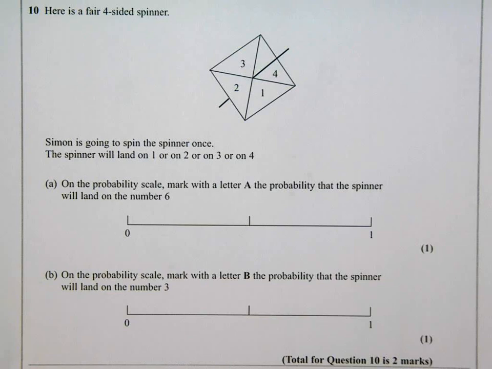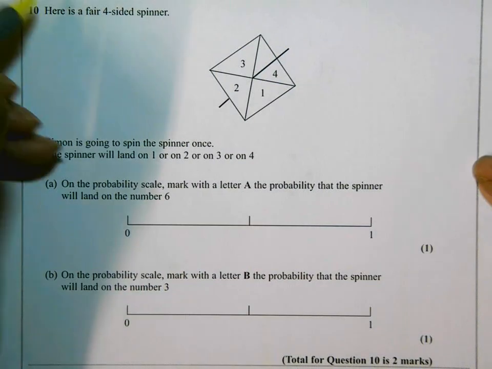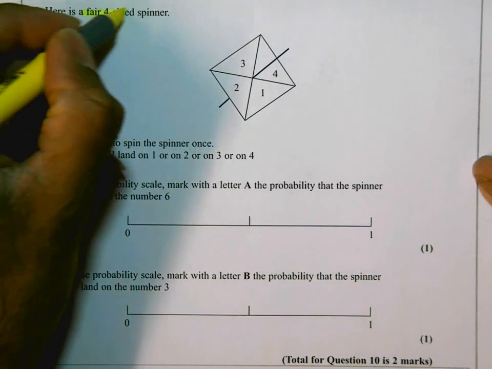Okay, this is question 10 on the non-calculator paper. There's a fair bit here, right? But there are 2 marks altogether, and it's fairly straightforward, this type of question, but you need to read it and think carefully. Here's a fair 4-sided spinner.